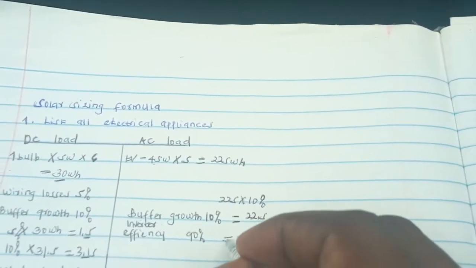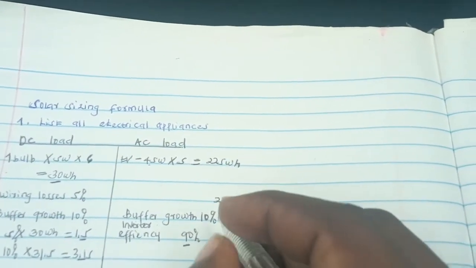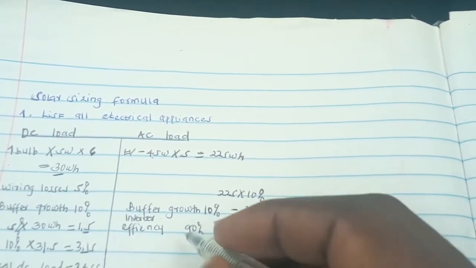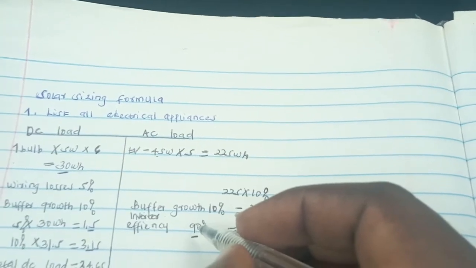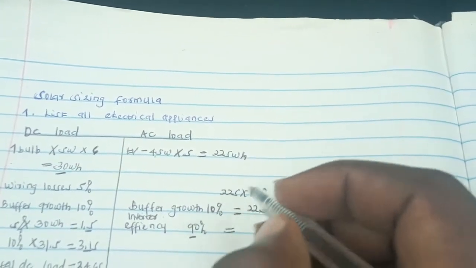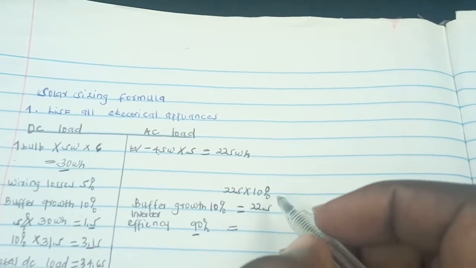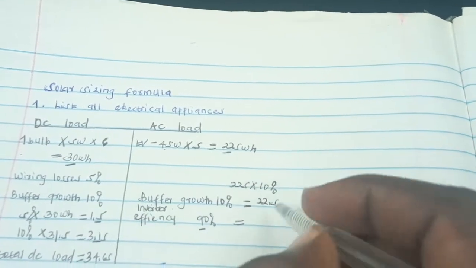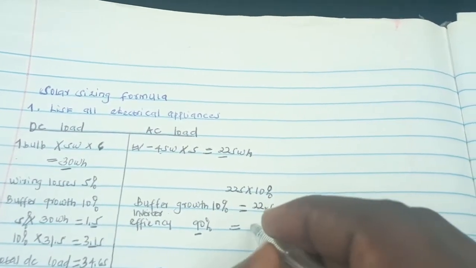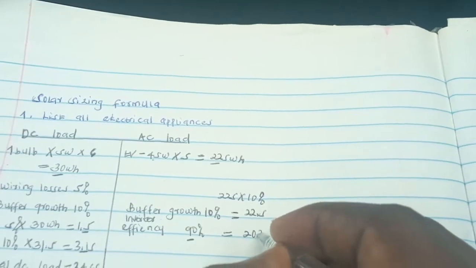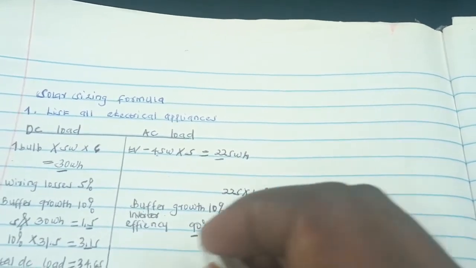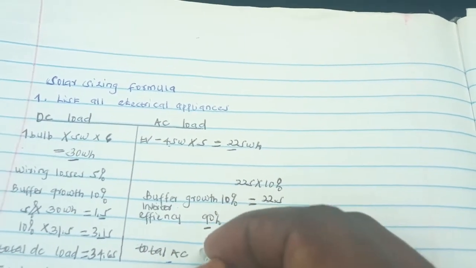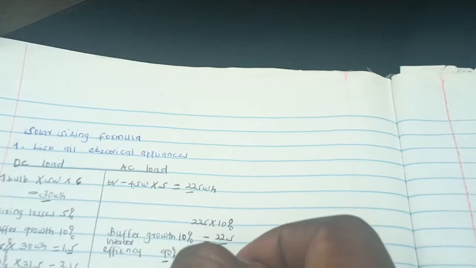So also we shall consider the inverter efficiency, which most inverters have at 90% efficiency in converting DC to AC. We shall add that to this value, 225.